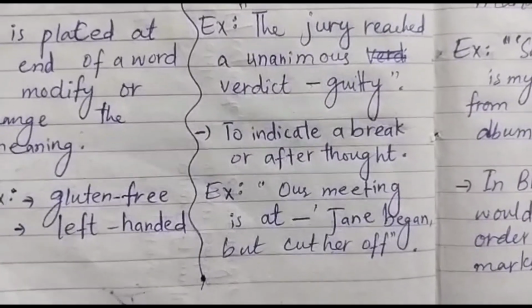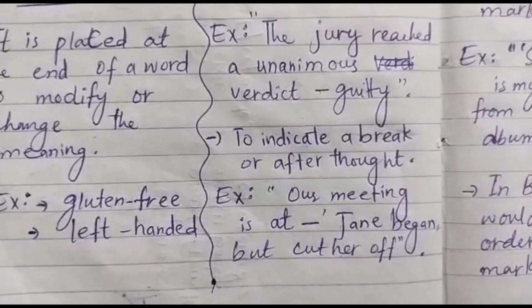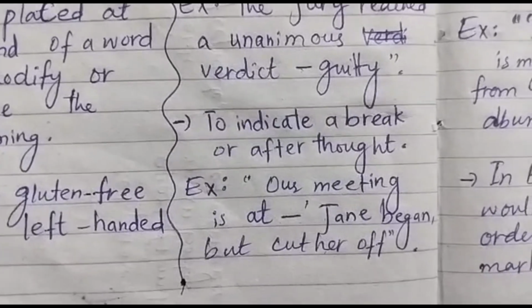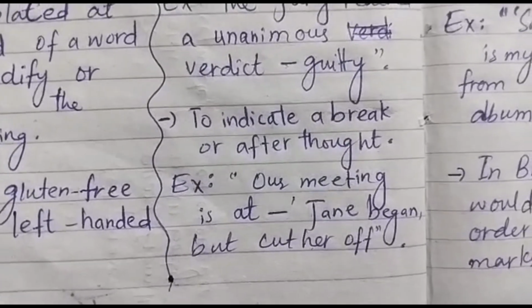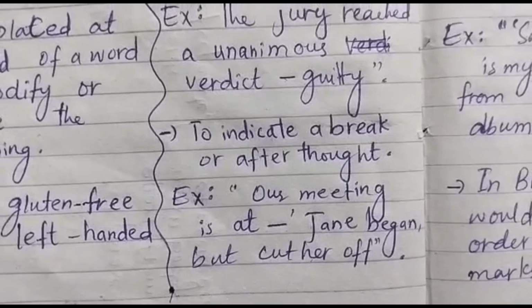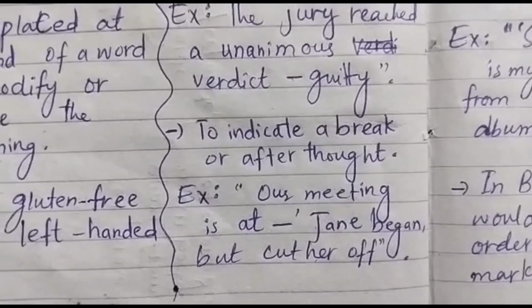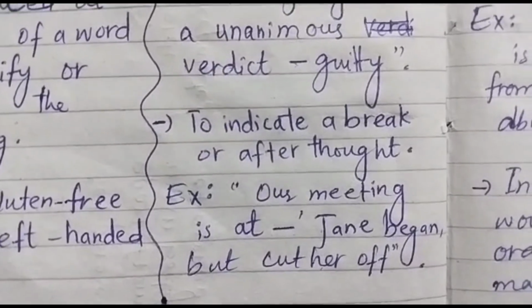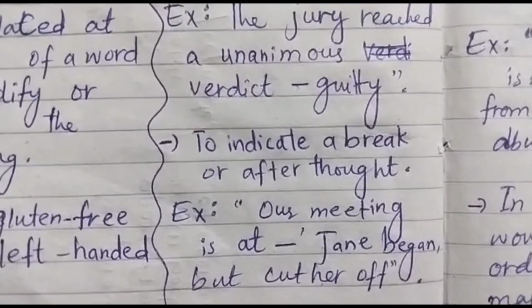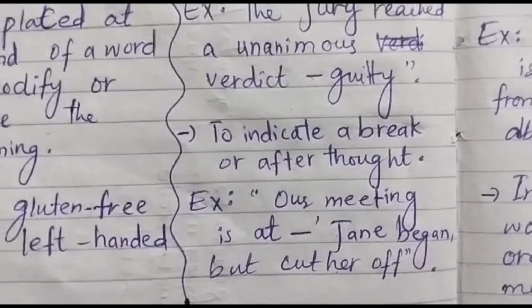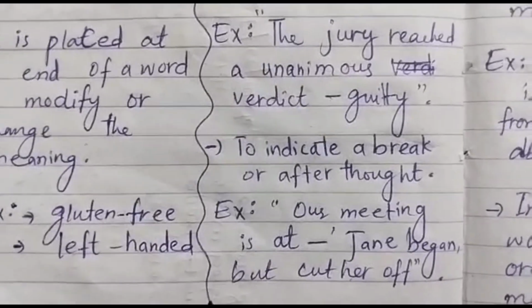Finally, use an em dash in dialogues to indicate a sudden break or turn of thought. Here is an example. Our meeting is at, dash. Jan began, but cut her off. Now, this dash is here to indicate a break or a second thought in a sentence. This is all about dash and hyphen.